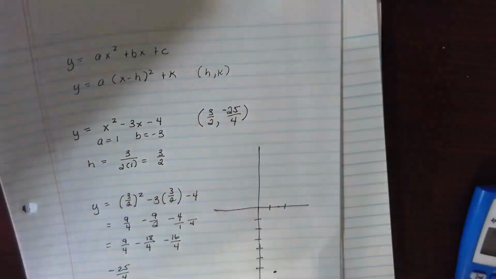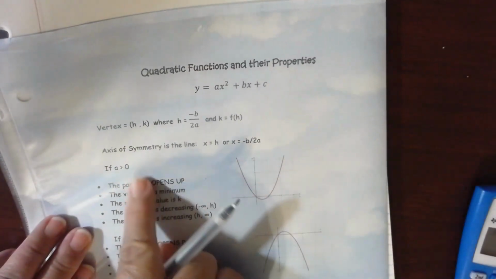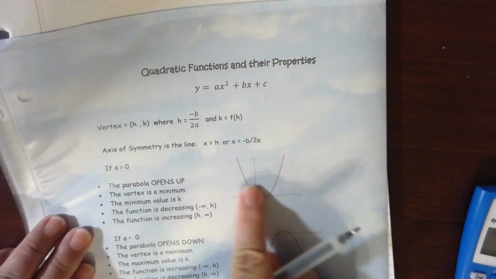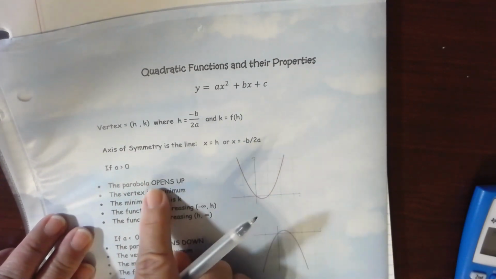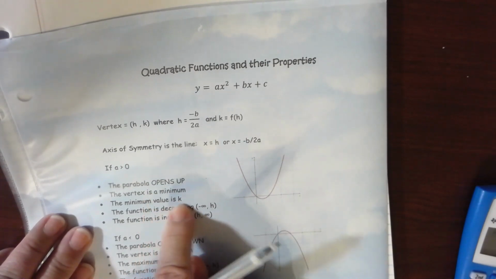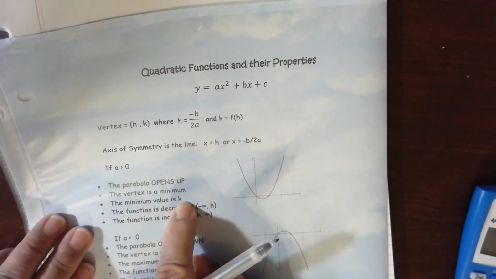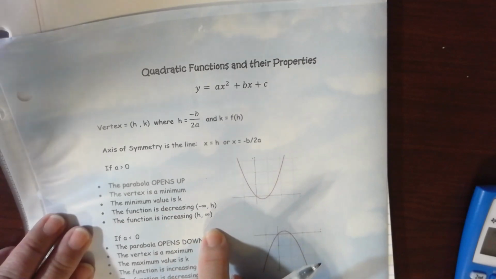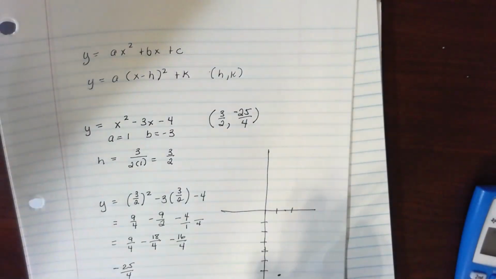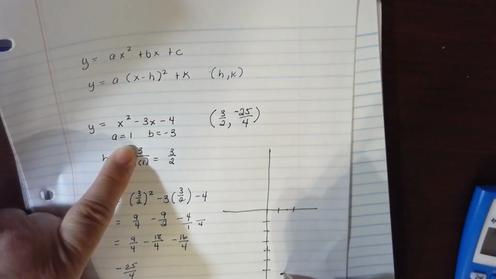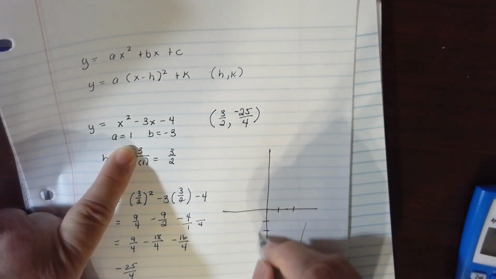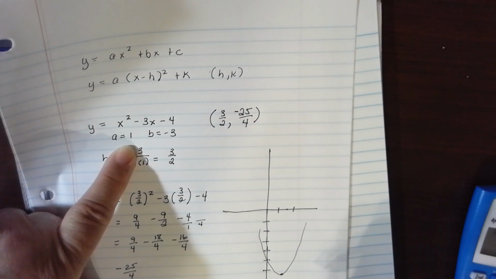Now, the handout tells you that if a is positive, the parabola is going to open up. The vertex is going to be a minimum. The minimum value will be k. And then it talks about where it's increasing and decreasing. So since our a on this problem was a positive 1, I know that in general this is going to open up.